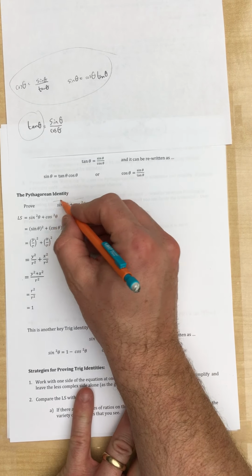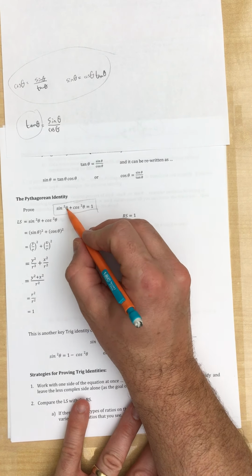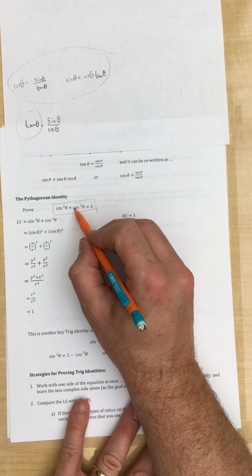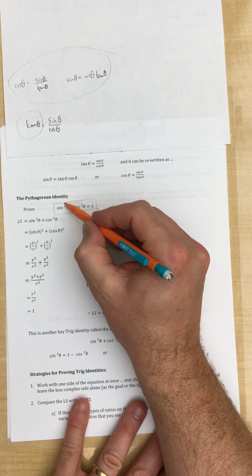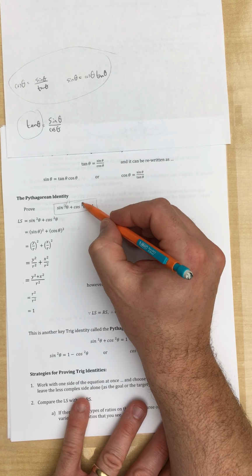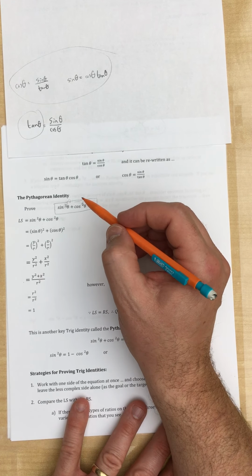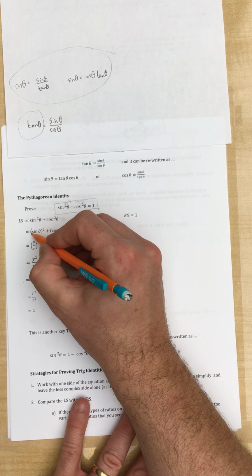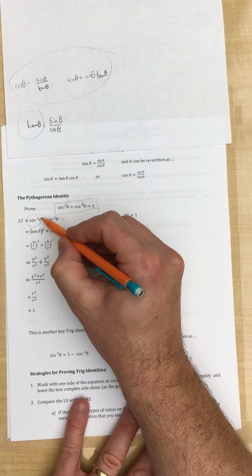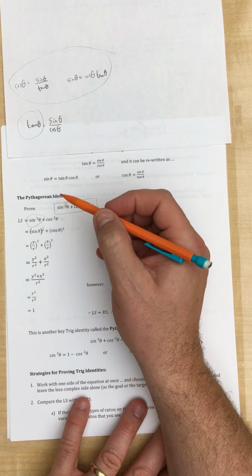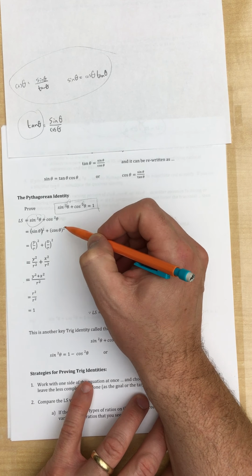Another big one that we're supposed to be looking at and understanding is the Pythagorean identity. If I take sine theta and square it, and I take cos theta and square it, that's going to equal 1. Now, when they write the squared, they don't put the squared up on the angle, they put the squared on the ratio to say that the entire ratio is going to be squared. So sine squared theta and sine theta squared are exactly the same thing. Cos squared theta is the same thing as cos theta squared.